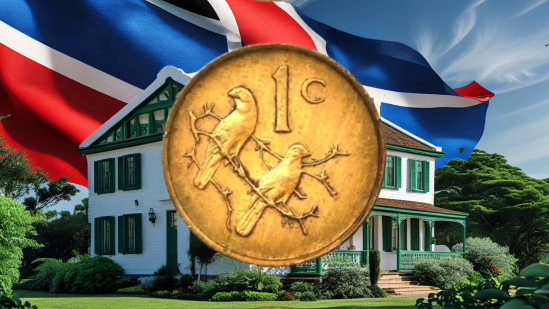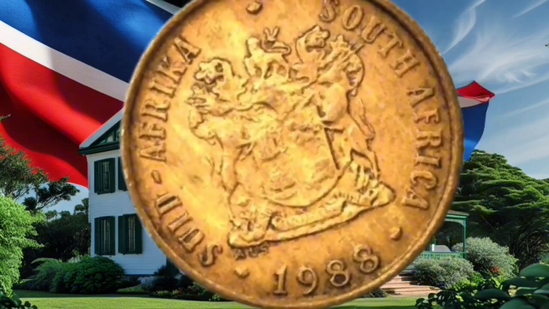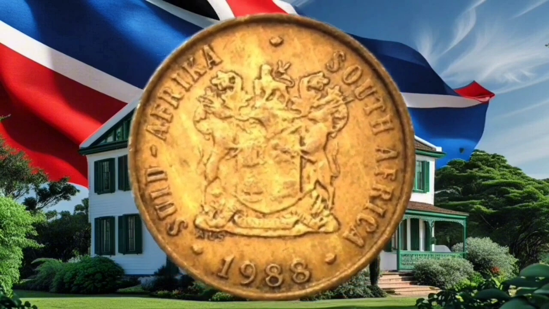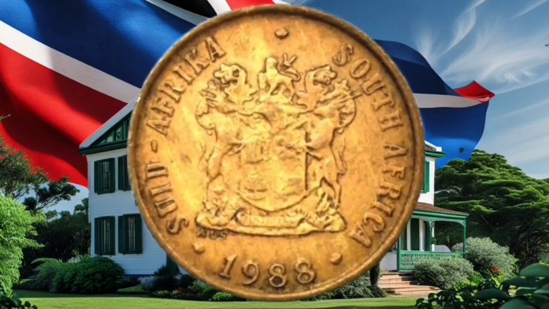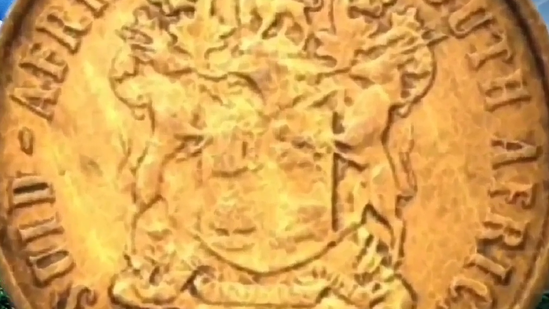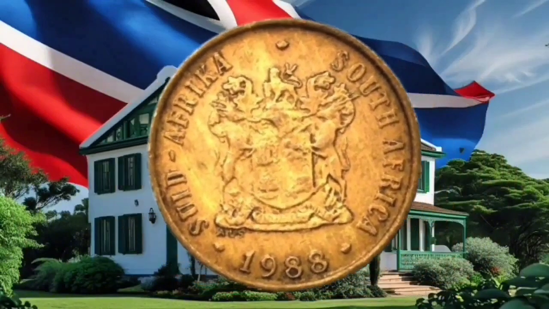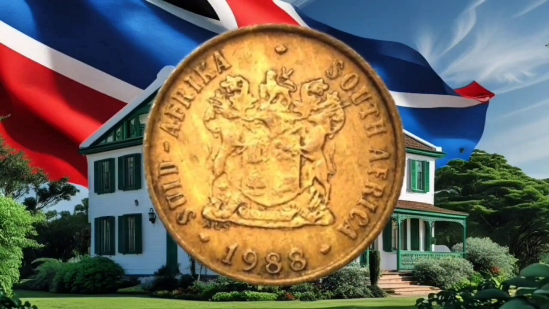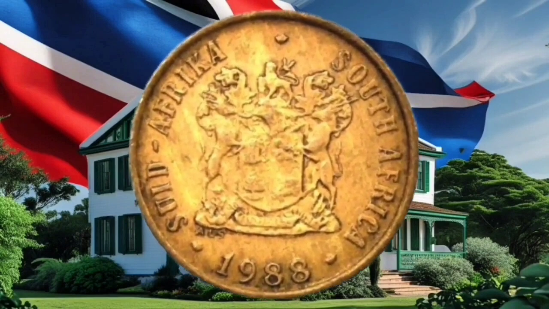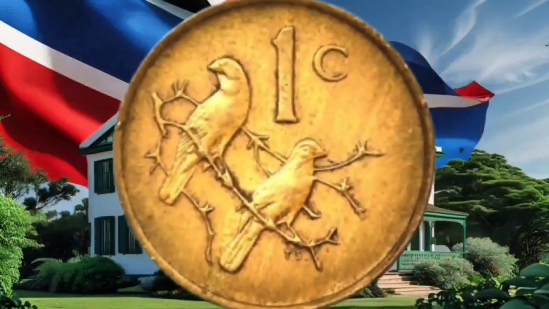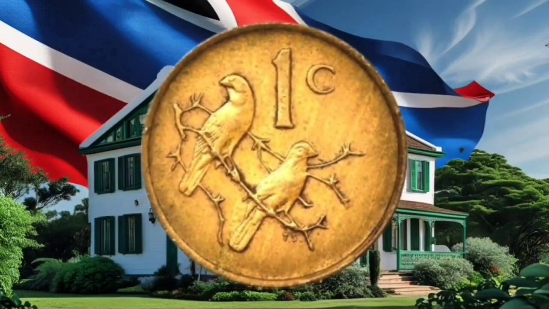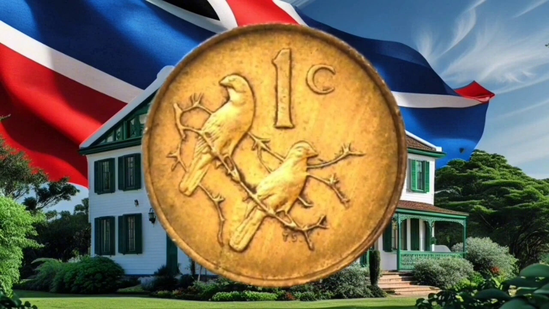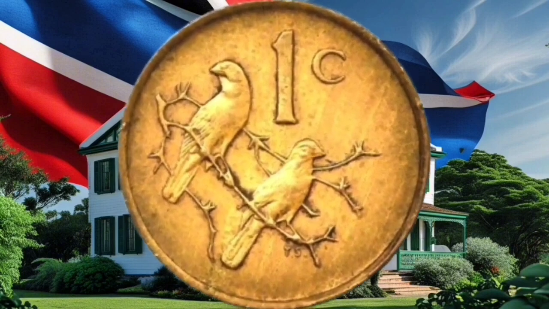Let's talk about how this coin fits into the broader world of coin collecting and investment. The 1988 South African 1-cent coin isn't just a piece of history. It's also an excellent example of how rare coins can be valuable investments. Numismatics, the study or collection of coins, has always been a popular hobby, but it has also become a serious investment opportunity. Rare coins like this one can appreciate over time, and collectors often hold onto these pieces for years, if not decades, watching their value grow.